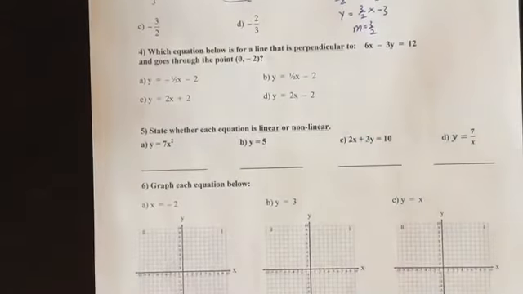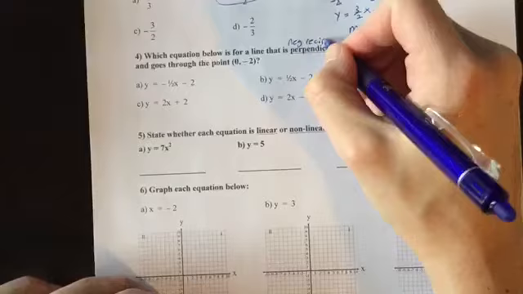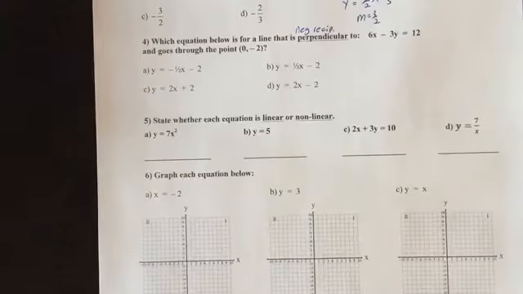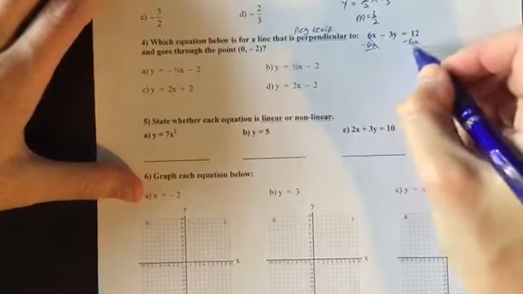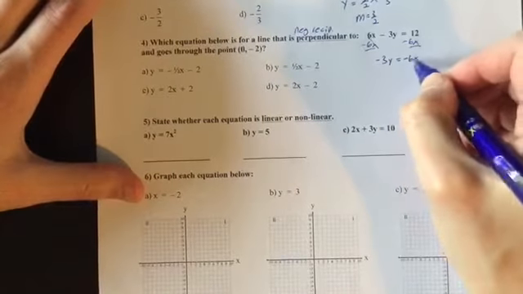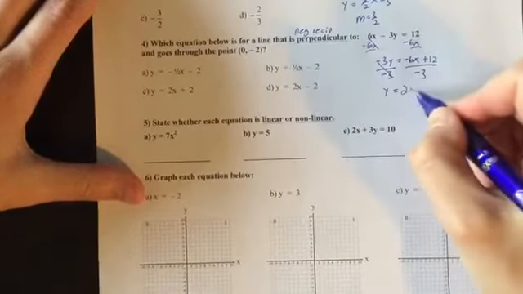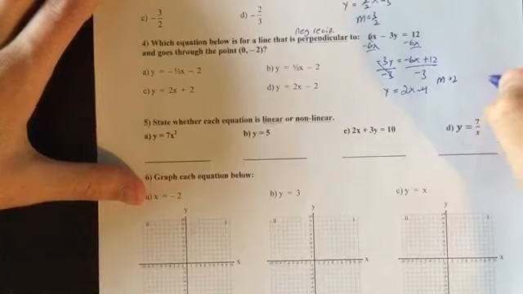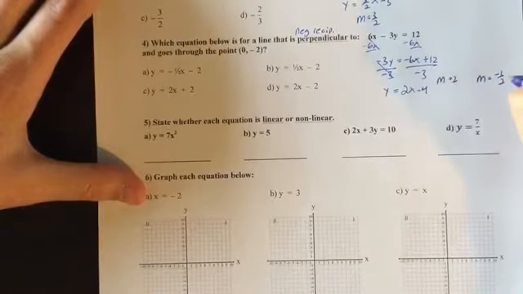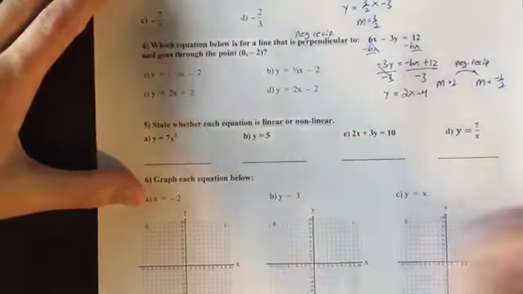Number 4, which equation below is for a line that is perpendicular, again negative reciprocal, okay? To 6x minus 3y equals 12 and goes through the point 0, negative 2. So let's worry about that slope first. So let's see, minus 6x. We've got negative 3y equals negative 6x plus 12. Divide both sides by negative 3. y equals 2x minus 4. So there we've got the slope is 2, and then the negative reciprocal of 2 would be negative 1/2. So we're going to look for a line with a slope of negative 1/2.